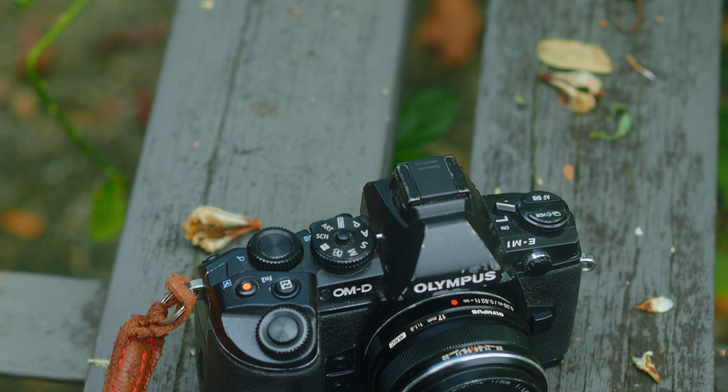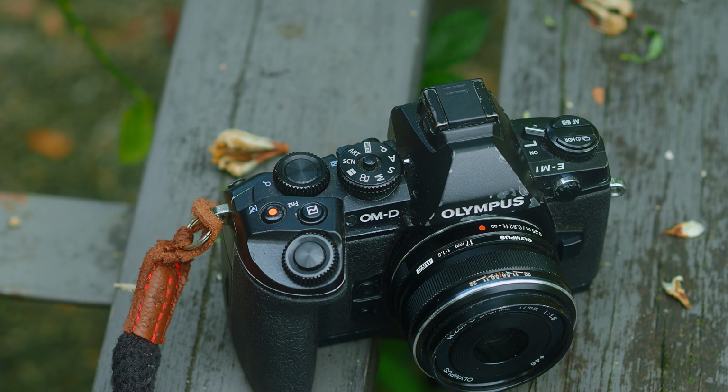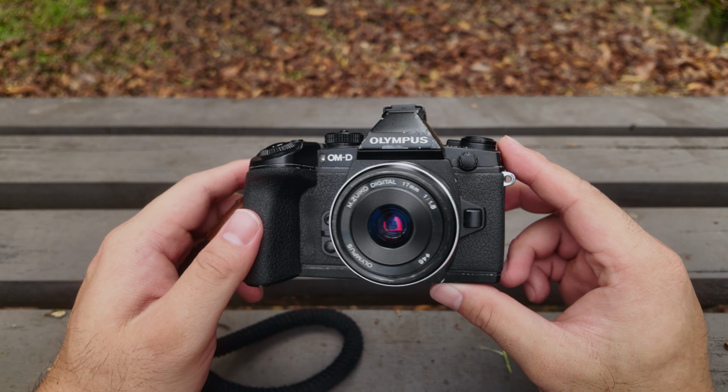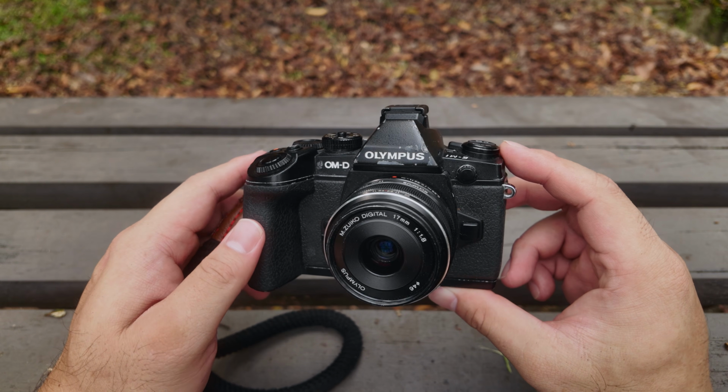I personally think that if you want the best of the best out of these OM-D cameras, if you want to handle larger lenses, if you want to use the camera in a professional environment, if you want a flagship level camera, the E-M1 is the camera for you.